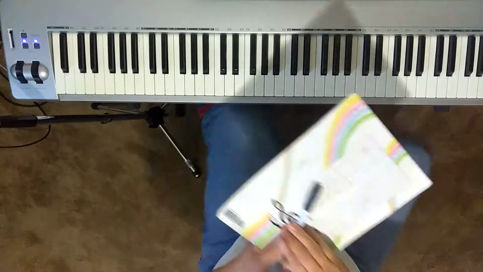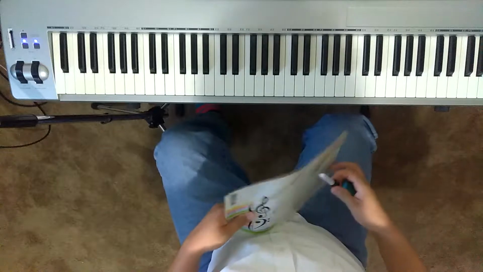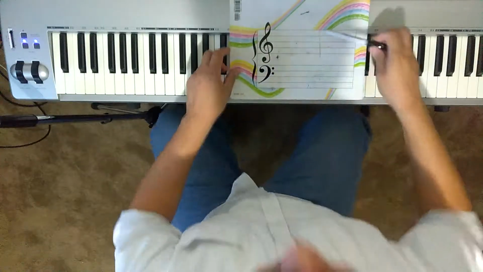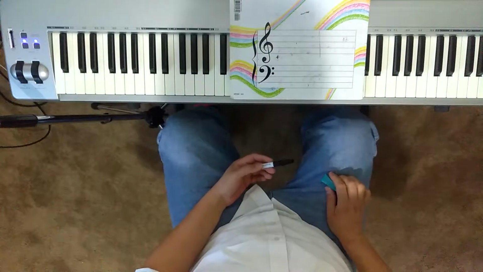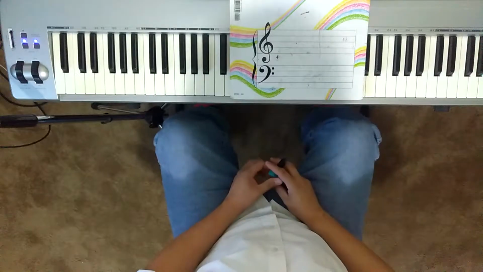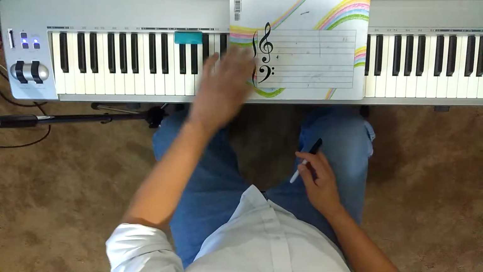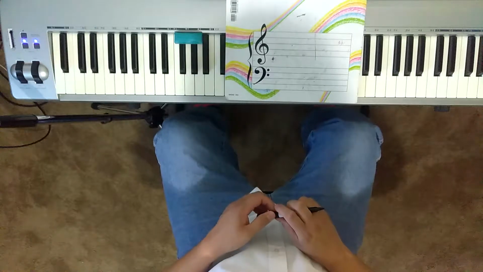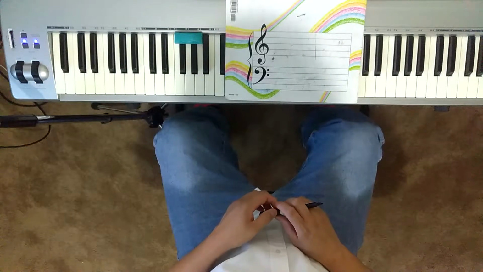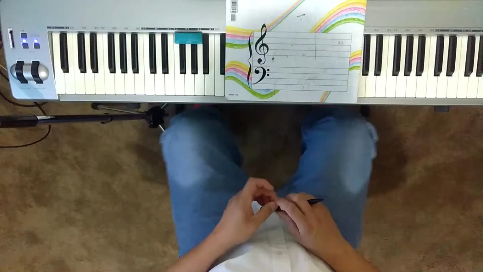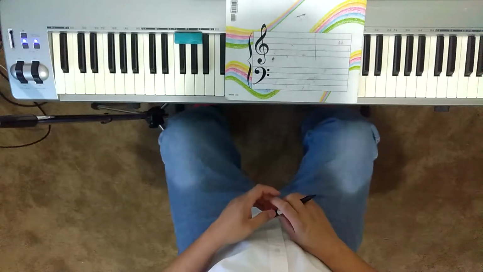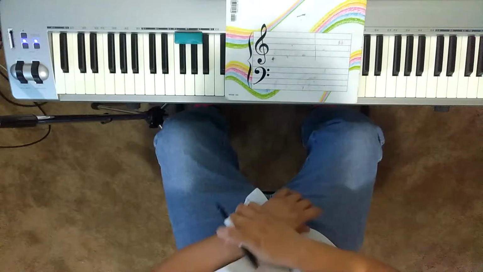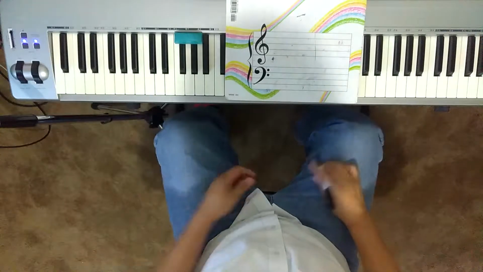For intervals, an interval is the distance between tones. They are measured in seconds, thirds, fourths, fifths, etc. Notes played separately make a melody, and we call the intervals between these notes melodic intervals because we're playing them one note at a time. For these two pages, we are working on seconds and thirds. So, let's go ahead and talk about a second.